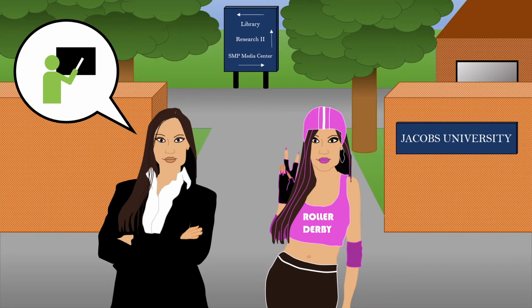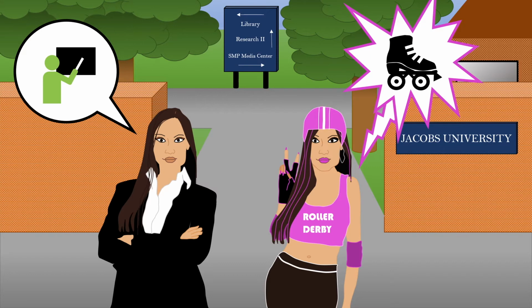Lina is also an active member on her local roller derby team. Around her team, she's loud, rambunctious, and energetic. She typically wears crop tops and wild makeup. She uses slang words and swears with her team members.